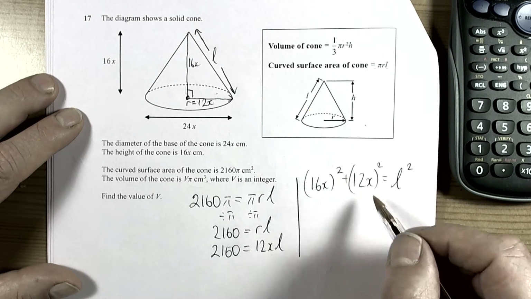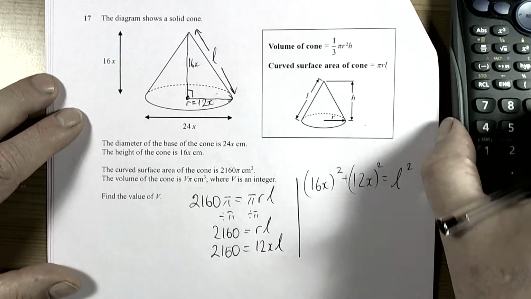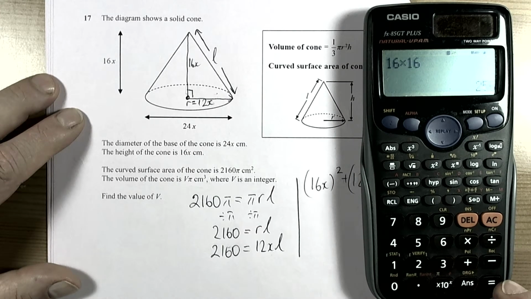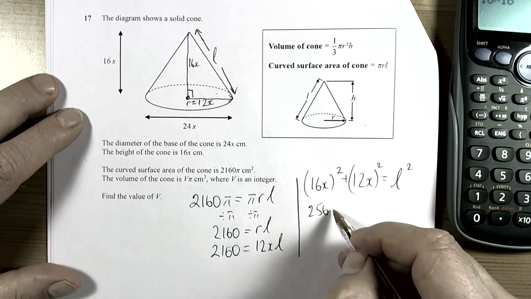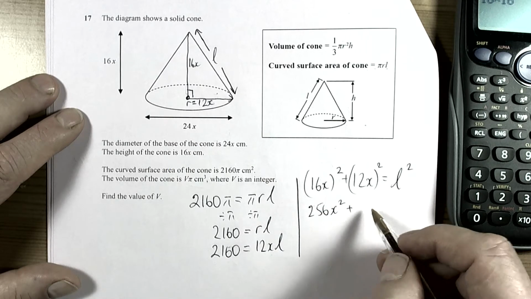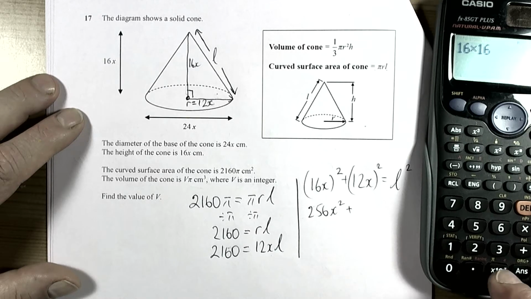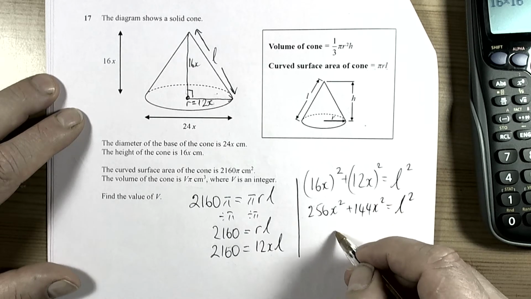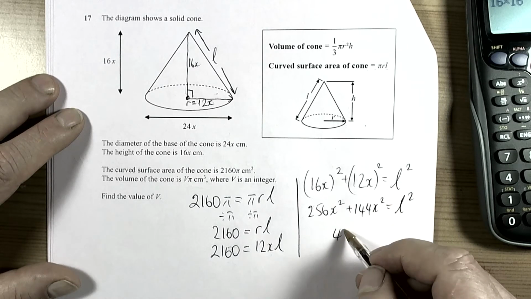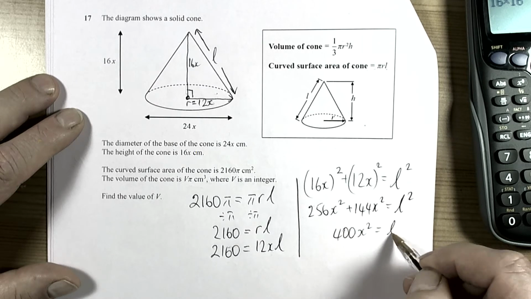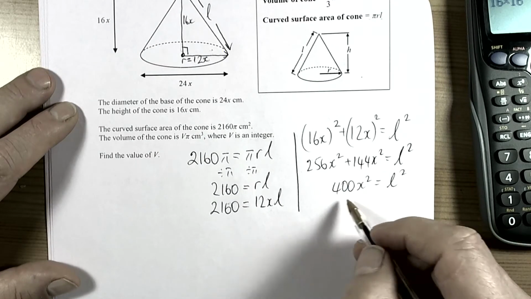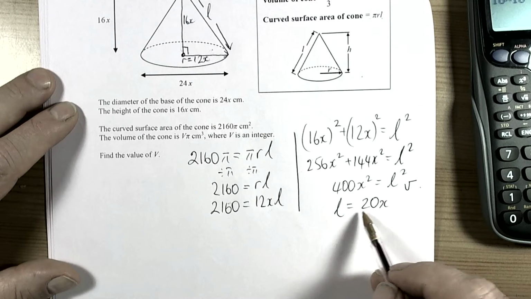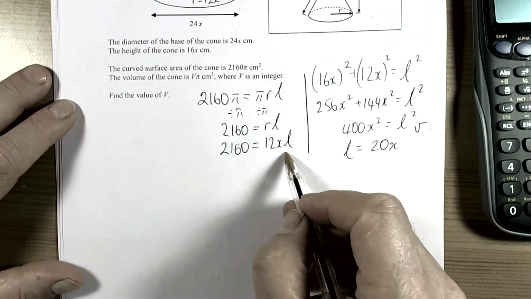So 16 squared, I seem to remember it's 256, but we'll just check. 16 times 16 is 256, yep, so that gives us 256x squared plus 144x squared, that equals L squared. So we have 400x squared equals L squared. If we square root both sides, then we find that L is worth 20x. So we now know that L is worth 20x, so we can replace the L in here.